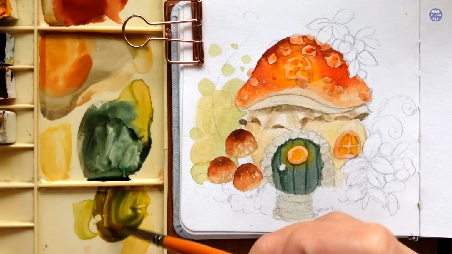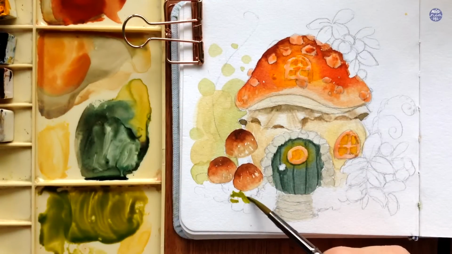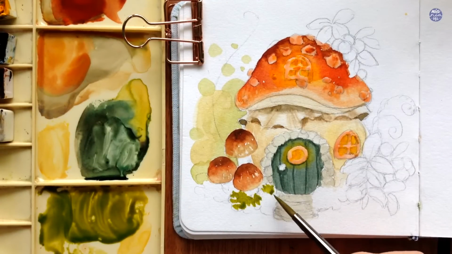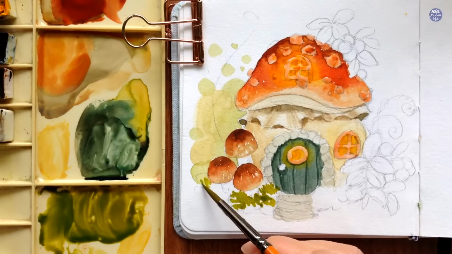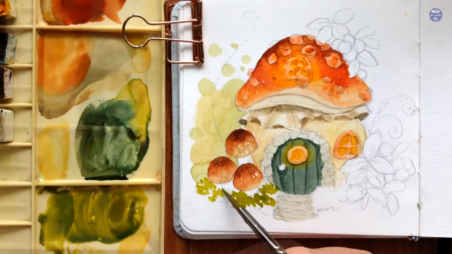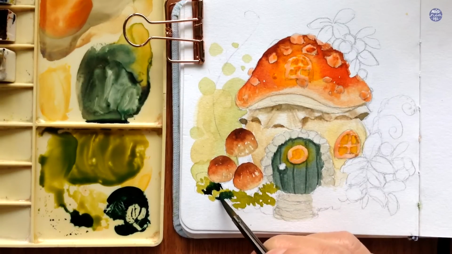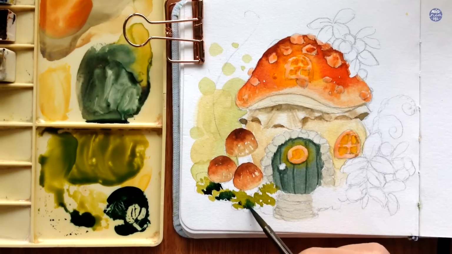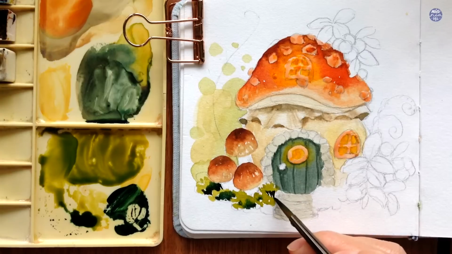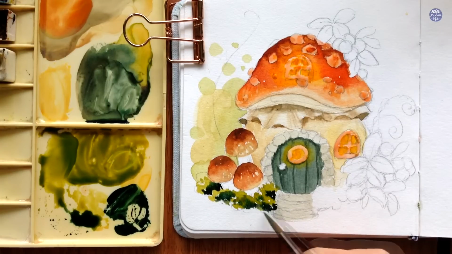Next, I'm going to paint some moss to surround the entrance and fill in the gaps. I'm using a mix of permanent yellow deep with Prussian blue and burnt umber. For the lighter yellow green, it has a lot of permanent yellow deep in the ratio, whereas the darker green has more Prussian blue and burnt umber. And I like to alternate between these two colors.